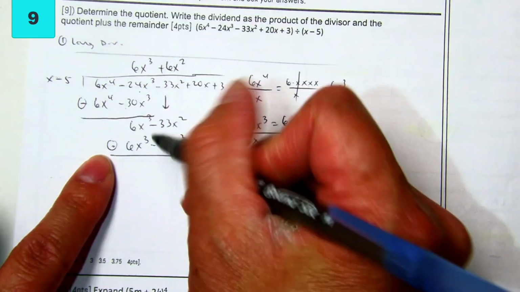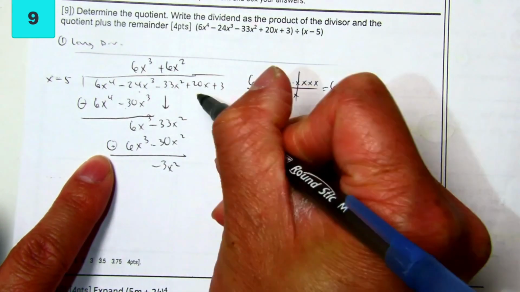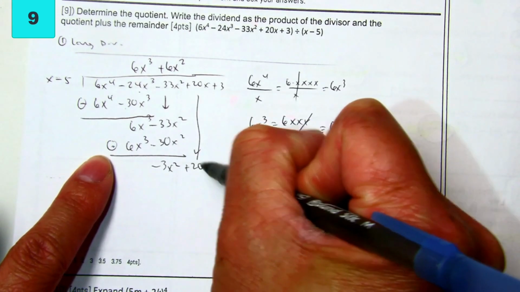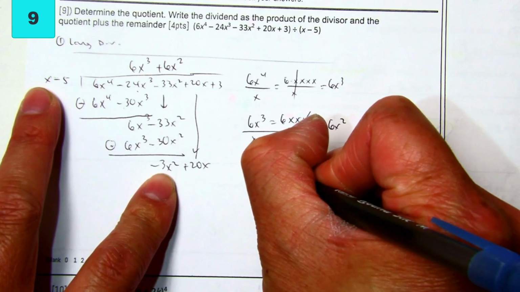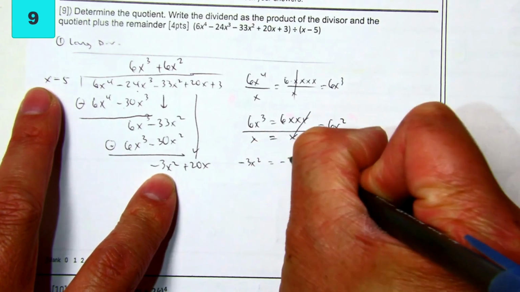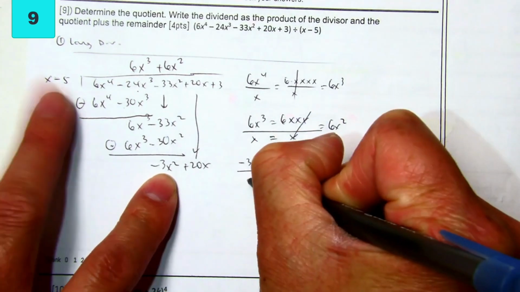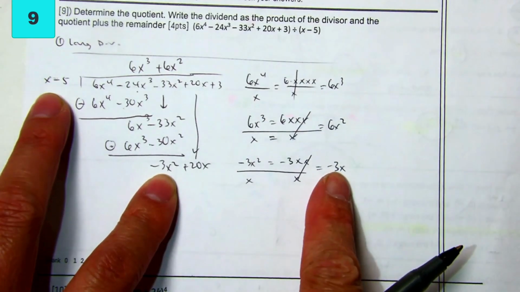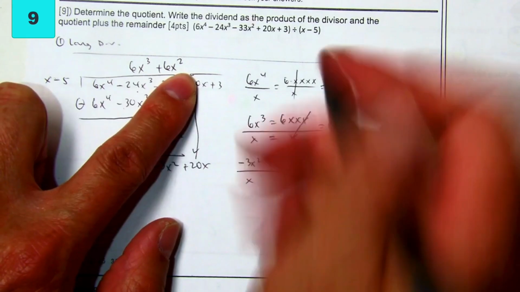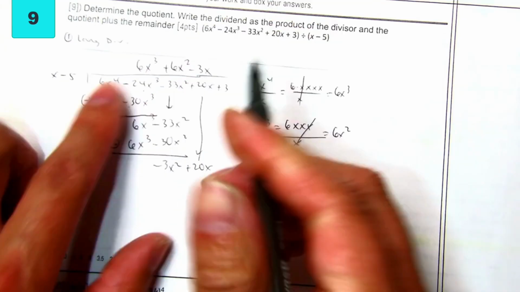Positive 30, so negative 3x squared. Bring it down, repeat. Divided by x. So I have negative 3x. Go up here. Multiply.